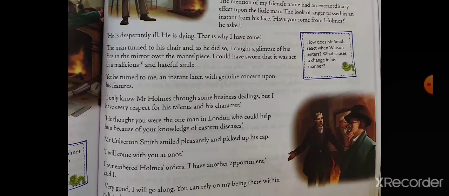"He is desperately ill. He is dying. This is why I have come." The man turned to his chair, and as he did so, I caught a glimpse of his face in the mirror over the mantelpiece. I could have sworn that it was set in a malicious and hateful smile.